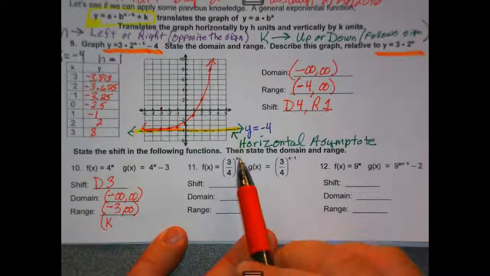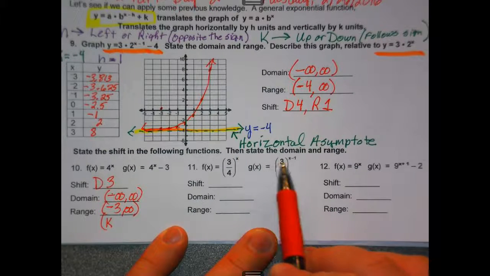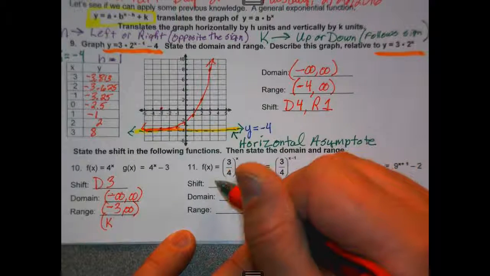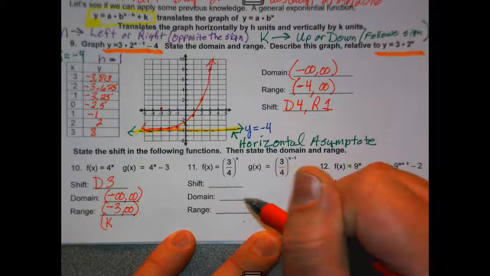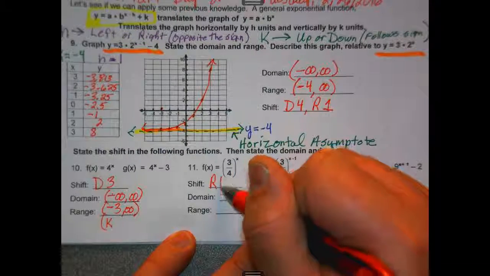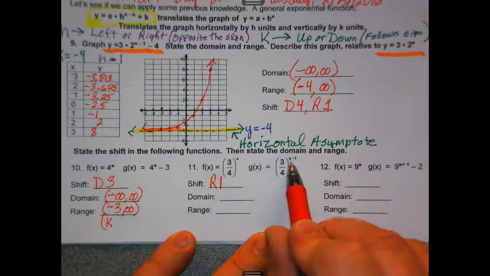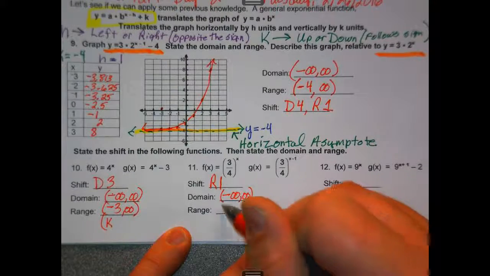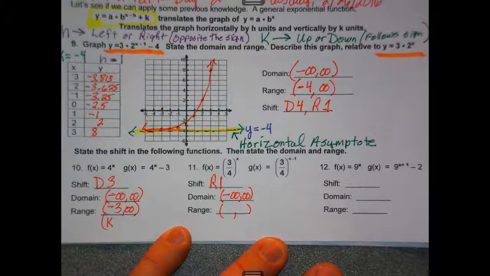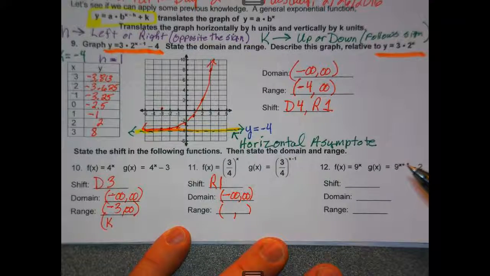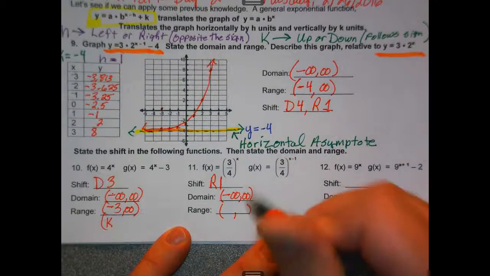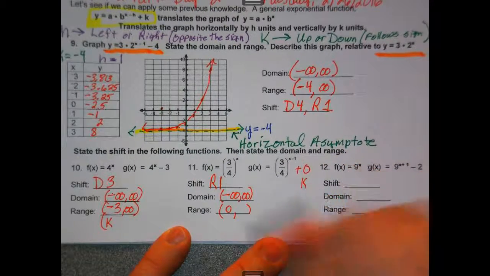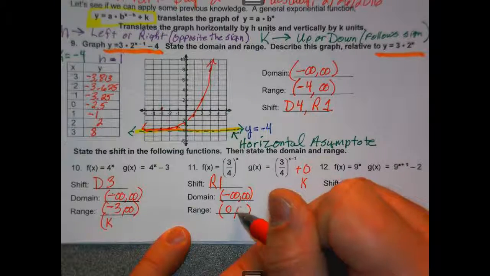Okay, number 11. I'm going from 3/4 raised to the x to 3/4 raised to the x minus 1. What's my shift? Right 1. Okay, opposite sign. Domain? What's my range? What's my k? What's my 0? Okay, I'm adding 0 to this. That's my k.